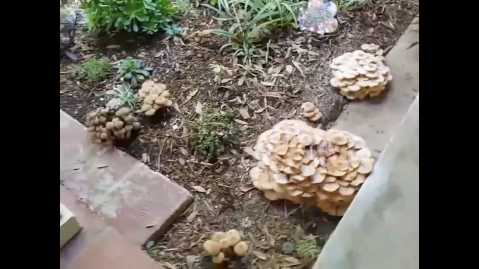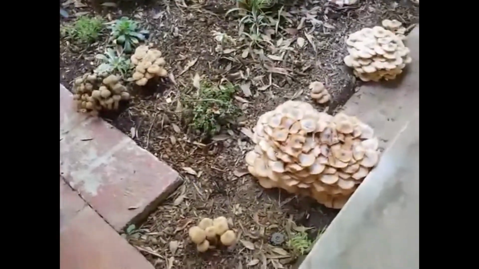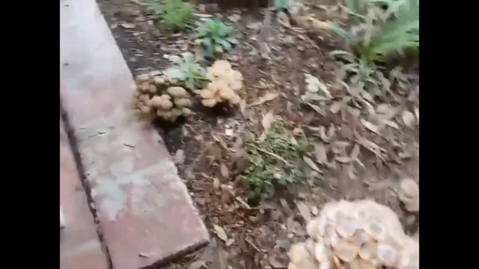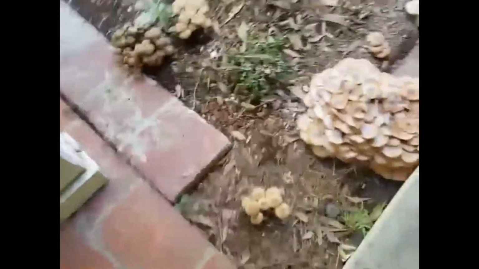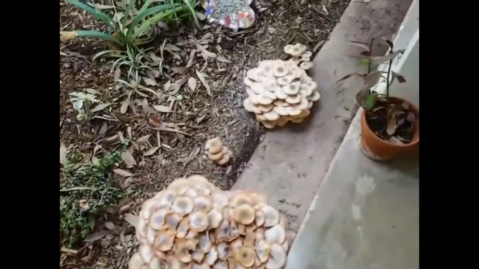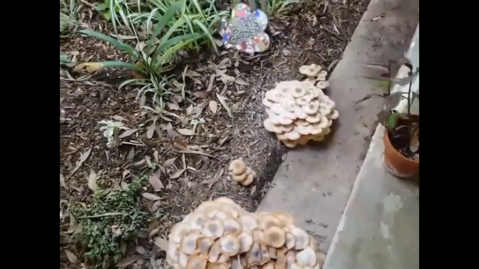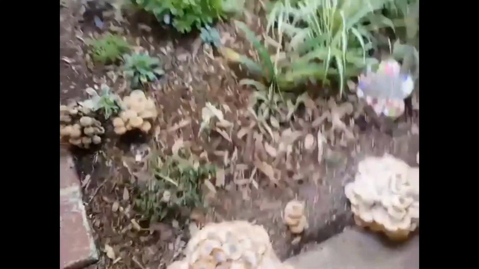Hi, this is Shelley Sparks. Look at these mushrooms. Don't they look good? No, not really. These are the mushrooms from actually from a disease.